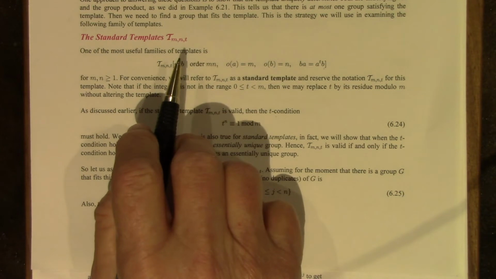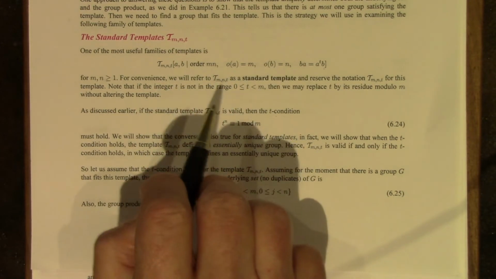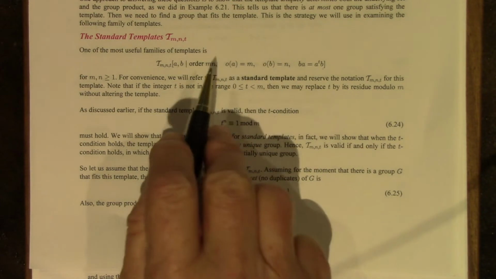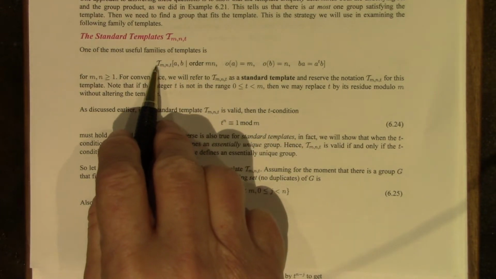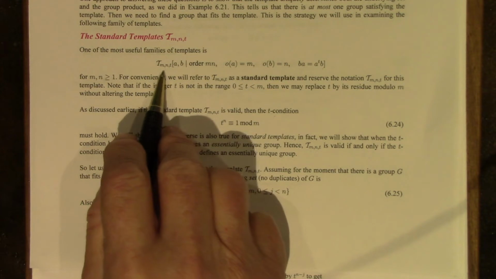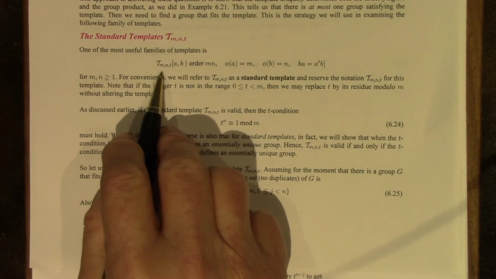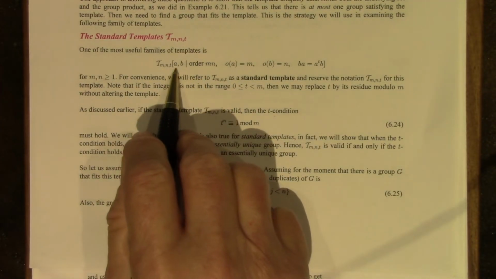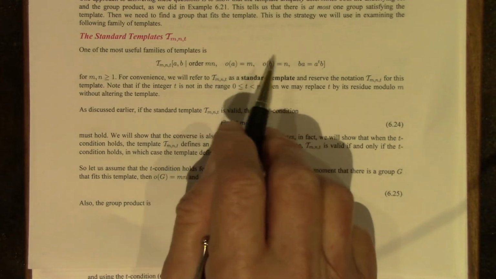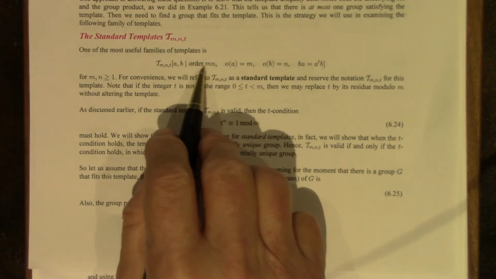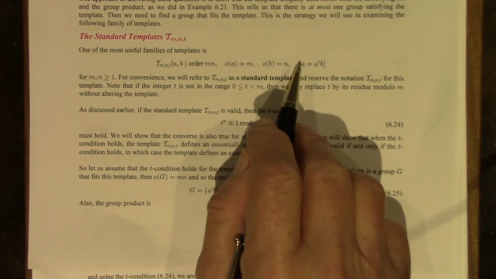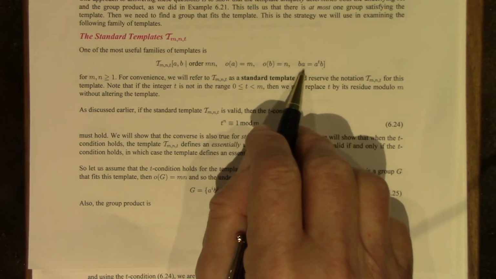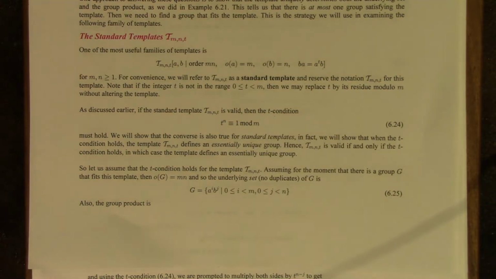So, one of the most useful families of templates is given by this specification. I'm going to use the notation M, N, T, little t, specifically for what I call standard templates. Two generators, order of A is m, order of B is n, order of the group is the product, mn, and we have a basic commutativity rule, BA equals A to the t B. So for want of a better name, I'm just going to call these standard templates.